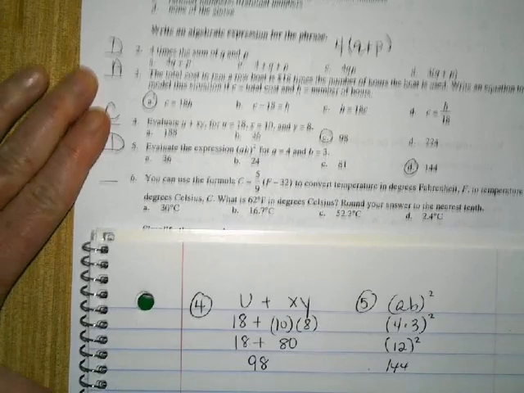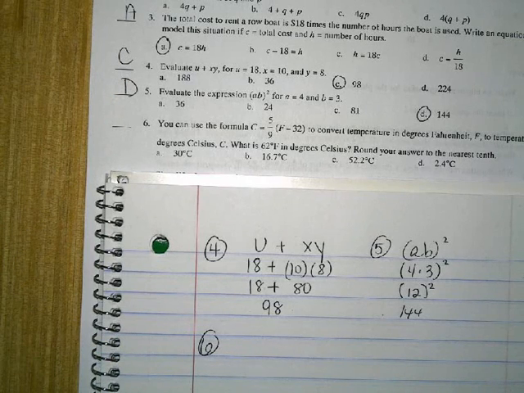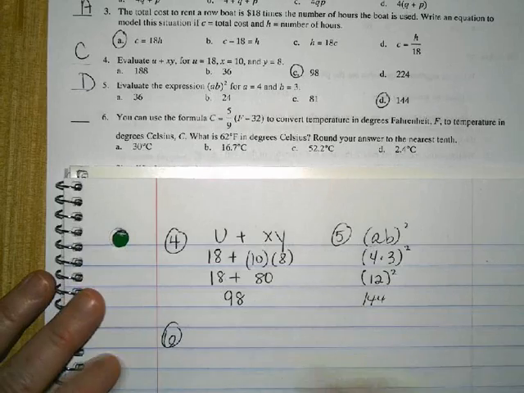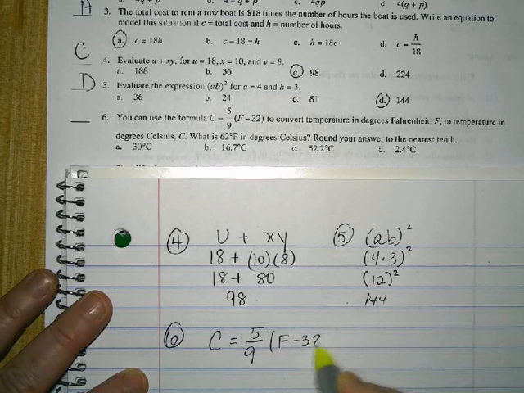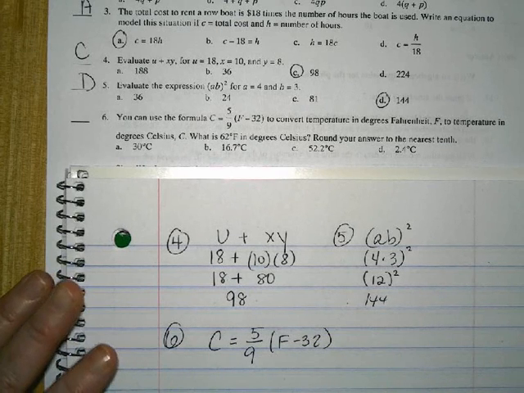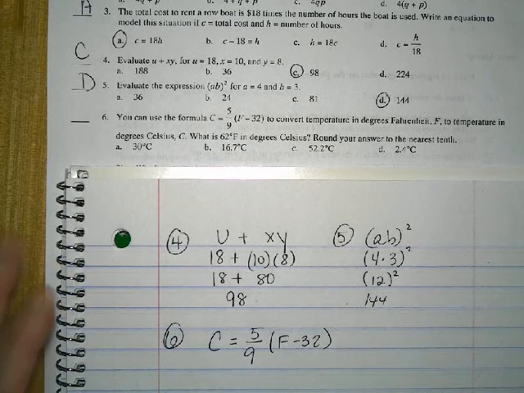Number 6. What did y'all think about number 6? Did y'all think that was kind of a hard problem or easy problem? Have you ever seen this before in your life? You don't think? Okay. What they do is it's a formula to change from Fahrenheit to Celsius. C equals 5 ninths times F minus 32. And if you know F, you put it in right there and you work the problem. I've seen this a whole bunch on ACT, and it shows up a lot in science class.